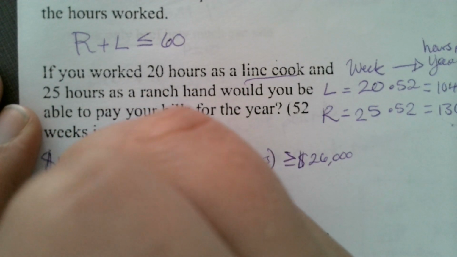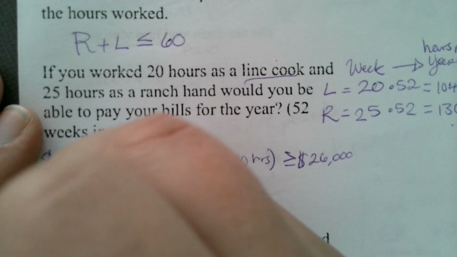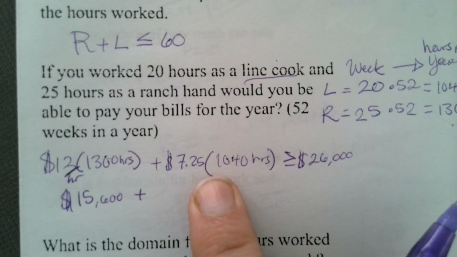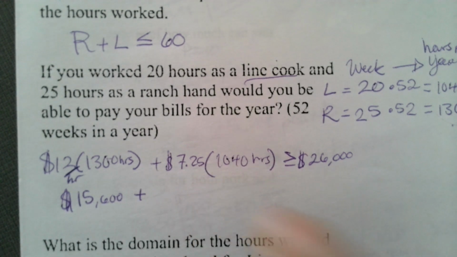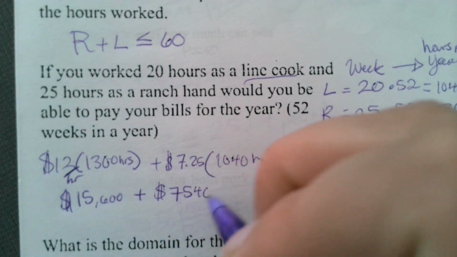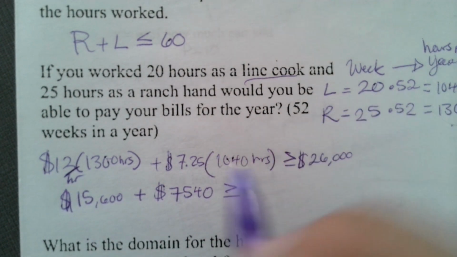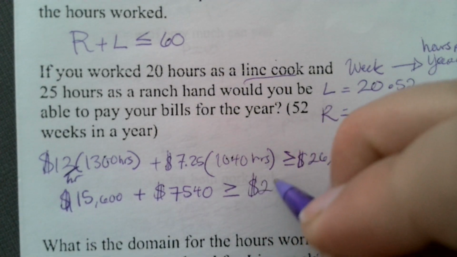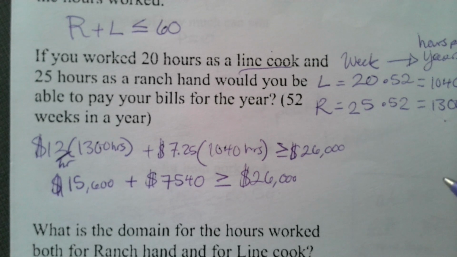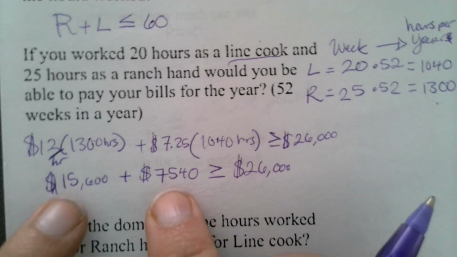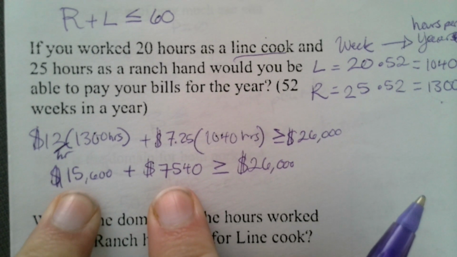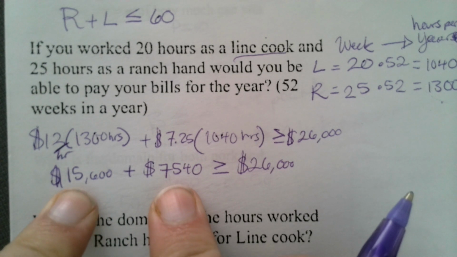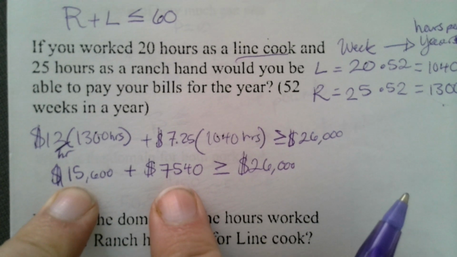15,600. Jesus, can you give me this one? 725 times 1040. 7,540. Okay. Carlos, can you put those together for me and tell me how much we're making? 15,600 plus 7,540. That's 23,140.